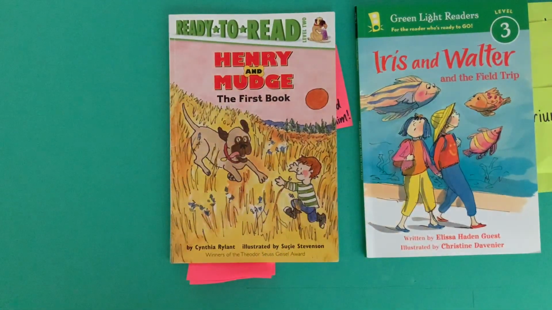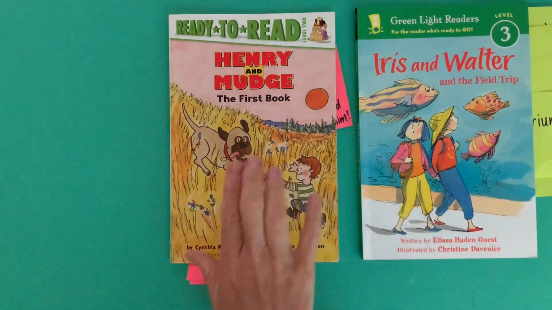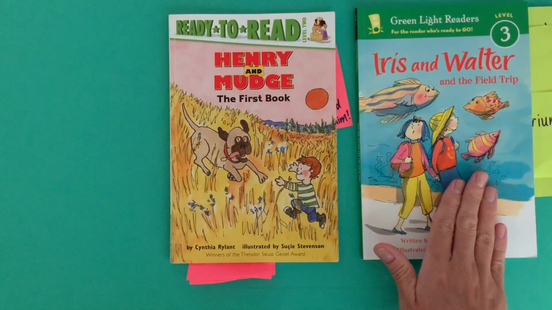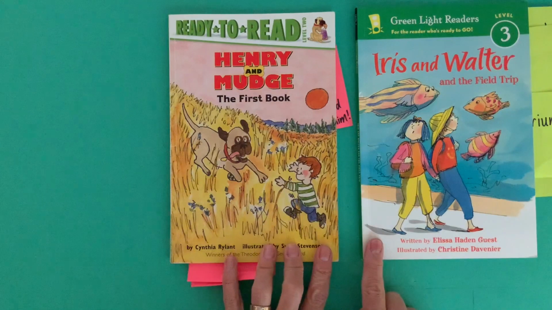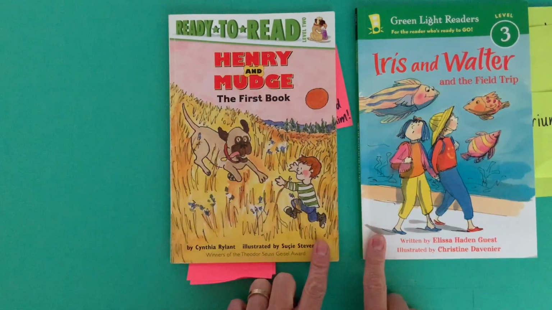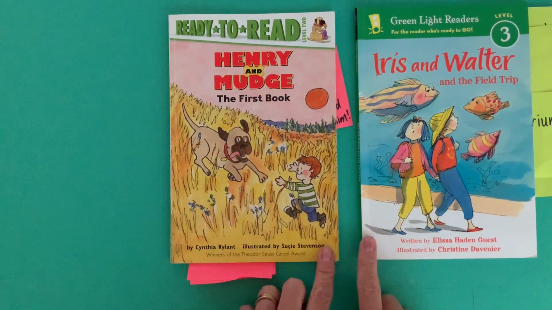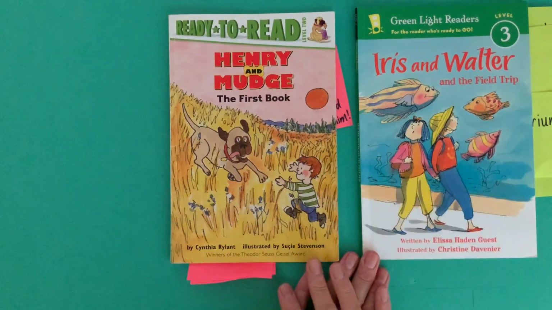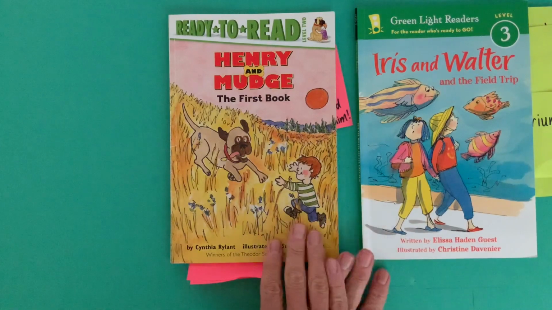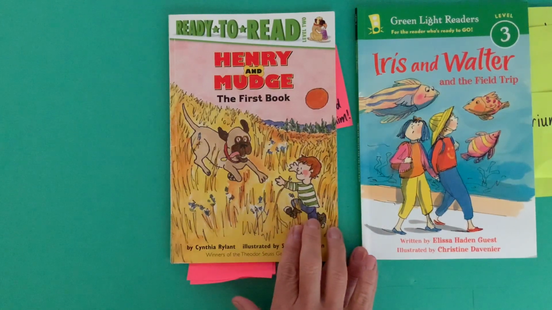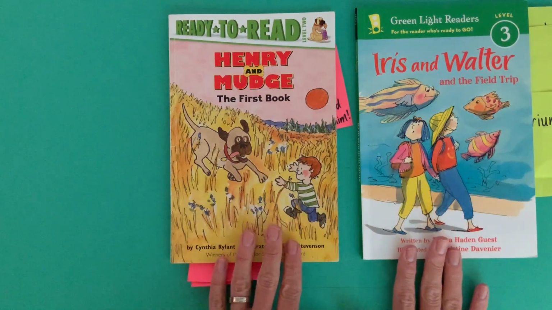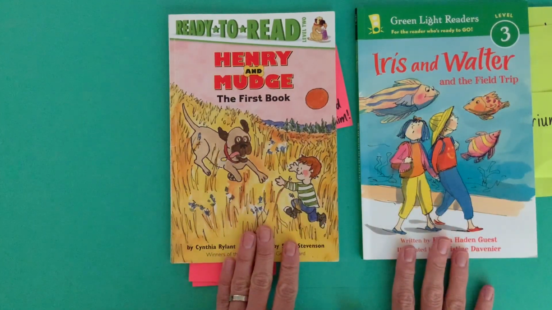And you might think, Mr. Bohr, what's the same in those? Do you remember when Mudge got lost? And do you remember when Walter got lost? Right? The problem in both of these stories was similar. But then there's lots of things that are different. There's not really pets in Iris and Walter. Henry spends a lot of time searching, whereas Walter didn't even know he was lost. So we could talk about the ways that they're different.